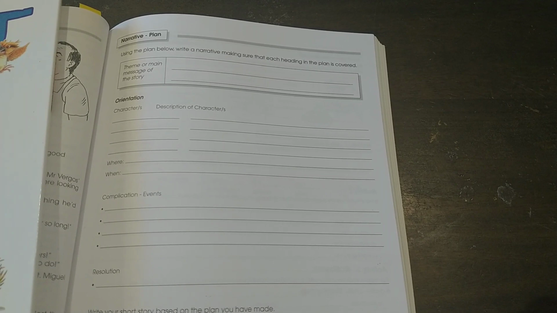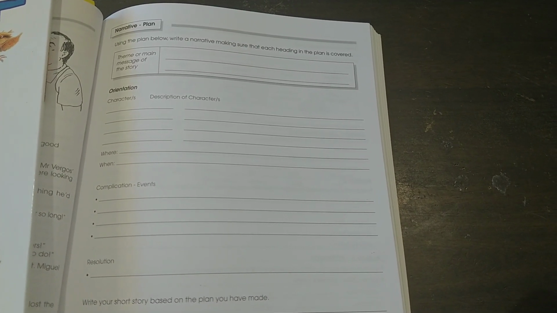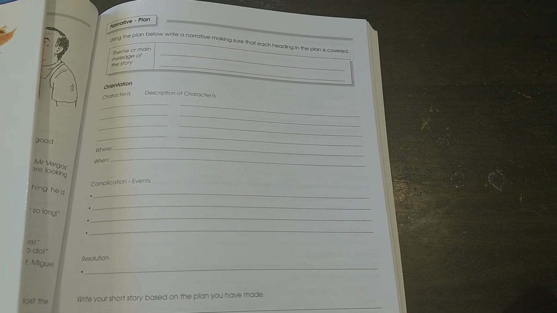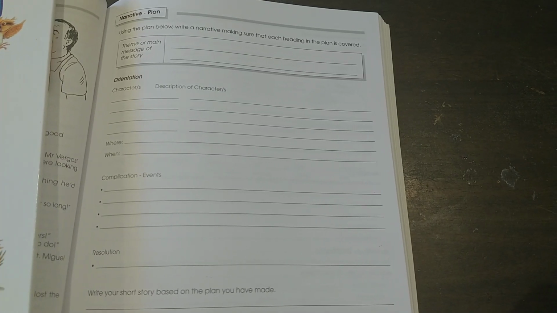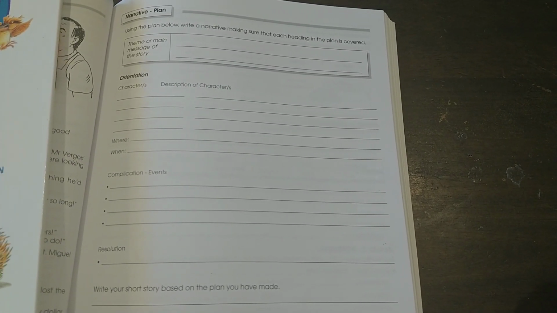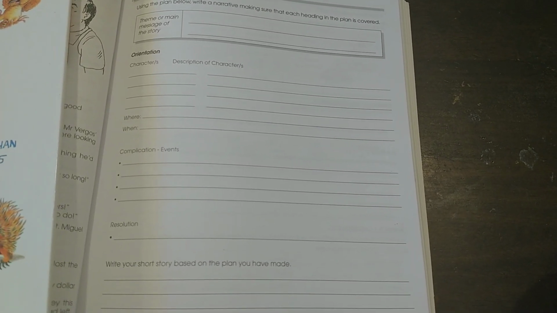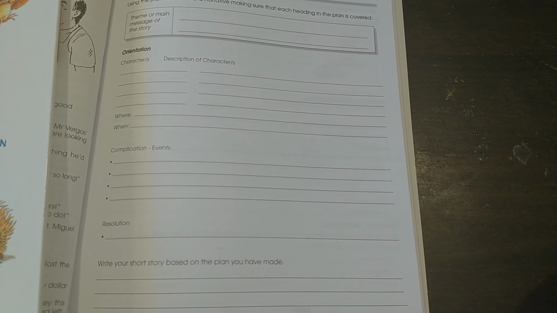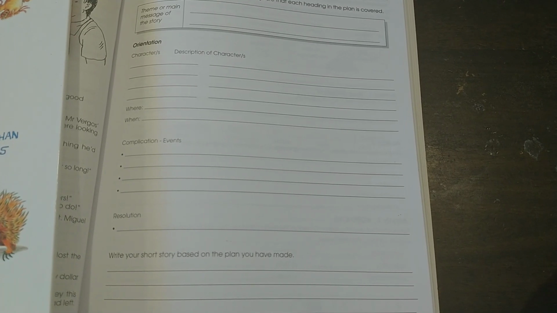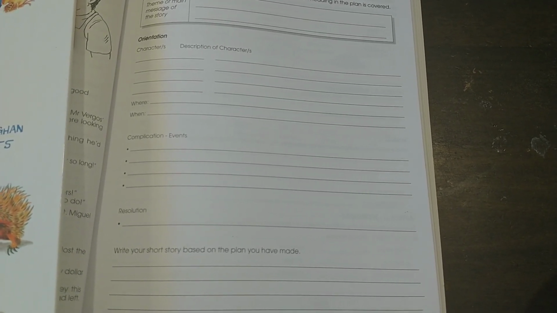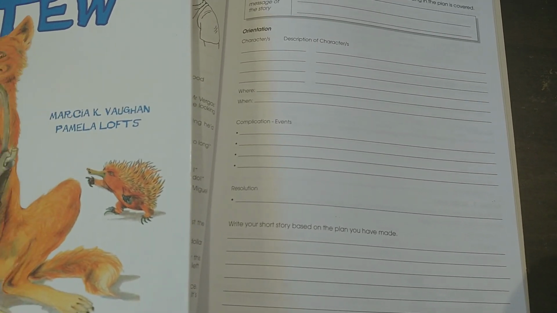So over here I've got a picture of a narrative plan. So you have your orientation, which is who, when, where. It just sets the scene really. And then you get a complication, so that's the problem. Then you have your series of events leading up to the resolution. Sometimes at the end there's also a coda, which is some comment that brings us to now.